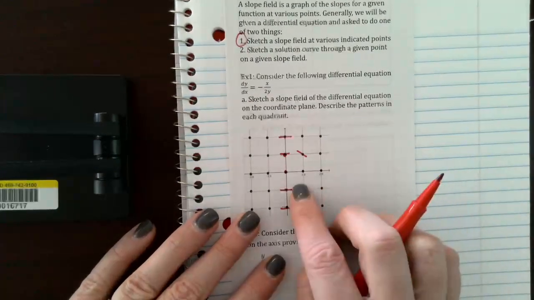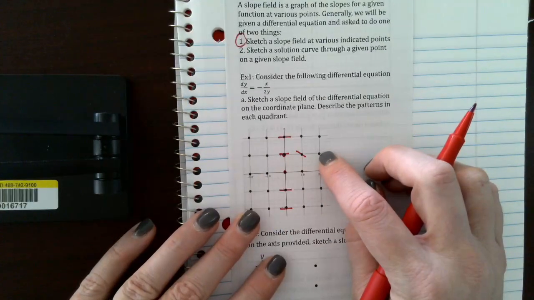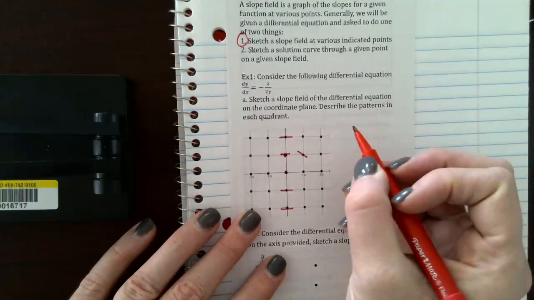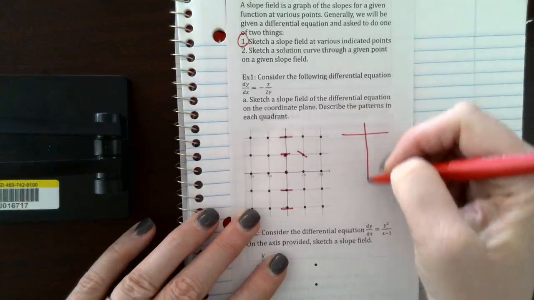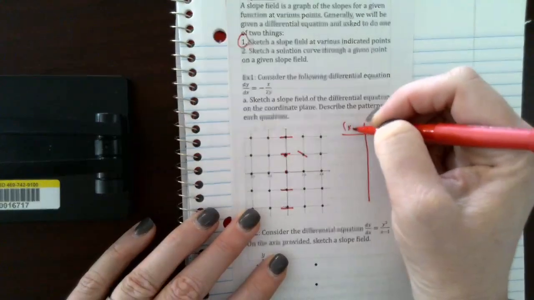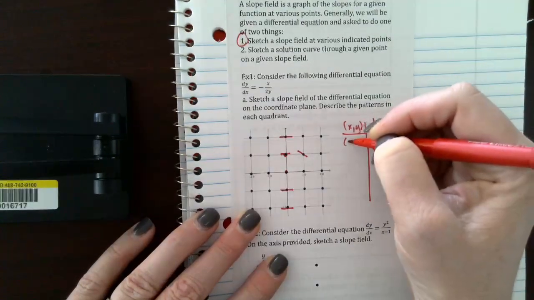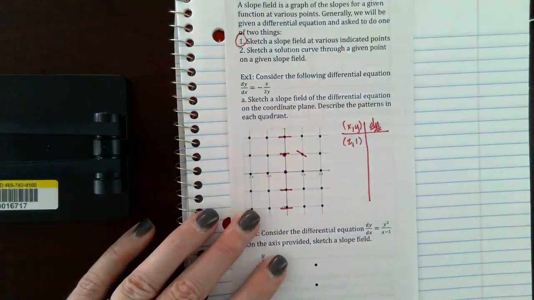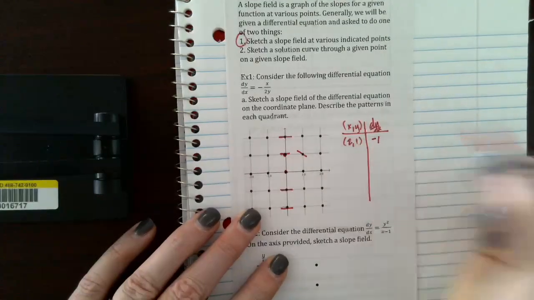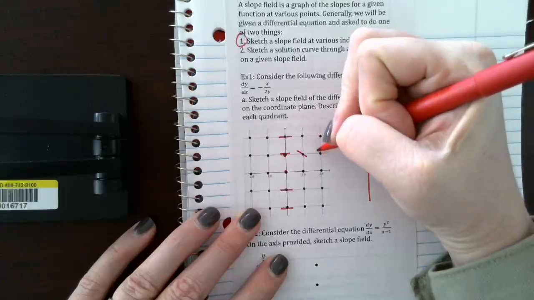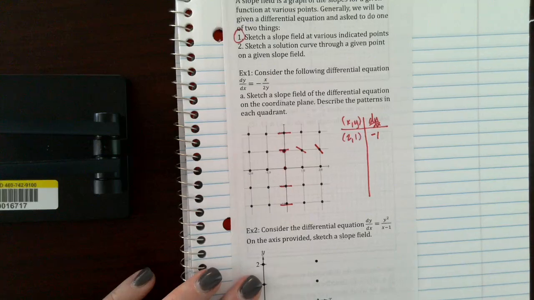All right, so what about this one? This is at what point? 2, 1. And so this is why some students like to make a table. If you wanted, you could have a table here and put your x, y here, and over here put your dy over dx. So at the point 2, 1, that would be -2/2, which is -1. And so this one is going to be a little steeper, straight at a 45-degree angle there.